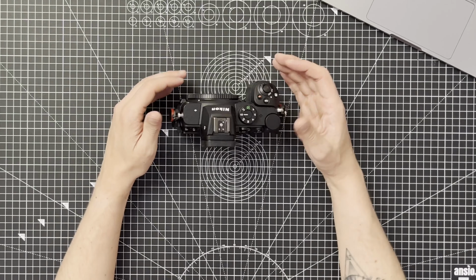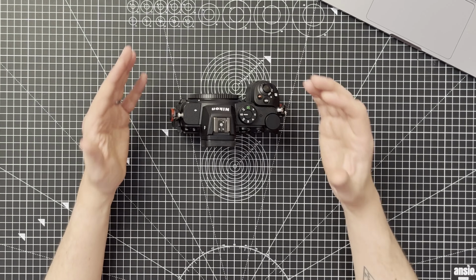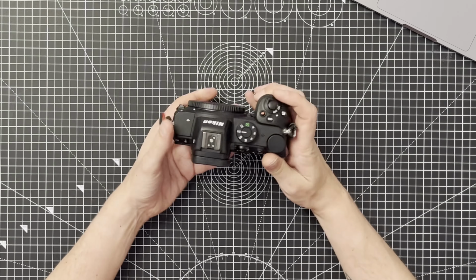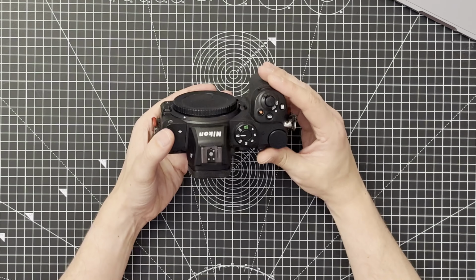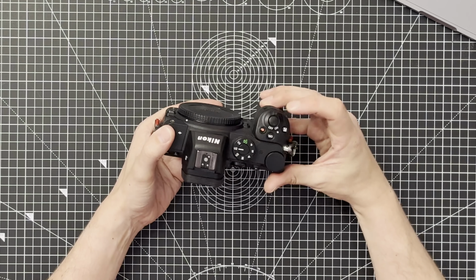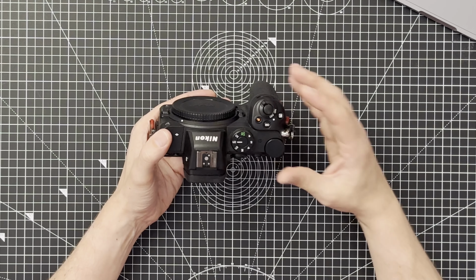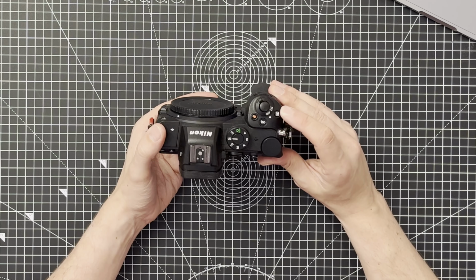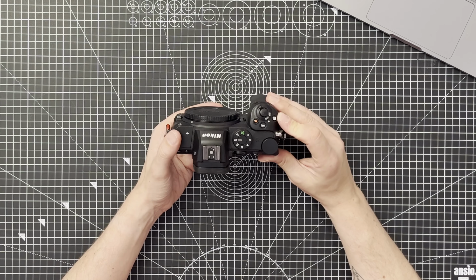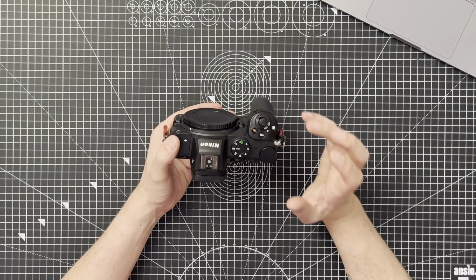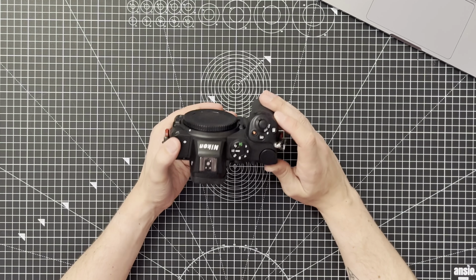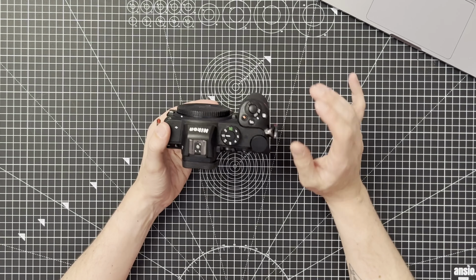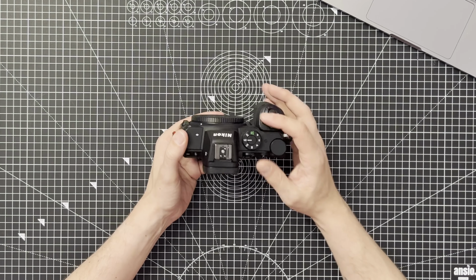So let's go. Let's begin with the tour of the physical buttons we have on the Z5. On top of the camera, you can see we have the basics. We've got the on-off switch, we've got record, ISO, and exposure compensation. So can't really do a whole lot of customization with those, but we'll come back to what they do in a moment. Aside from that, on top we've got this dial.